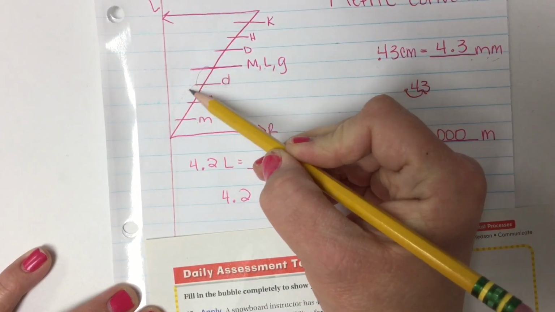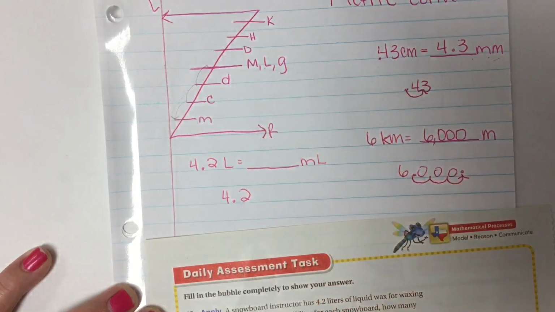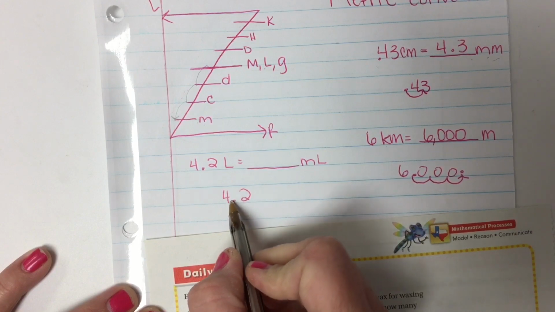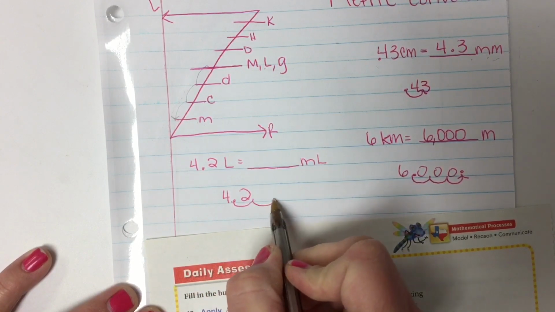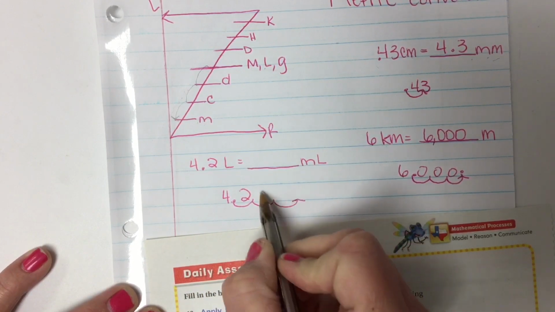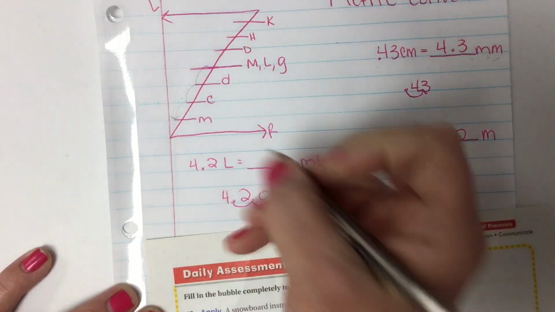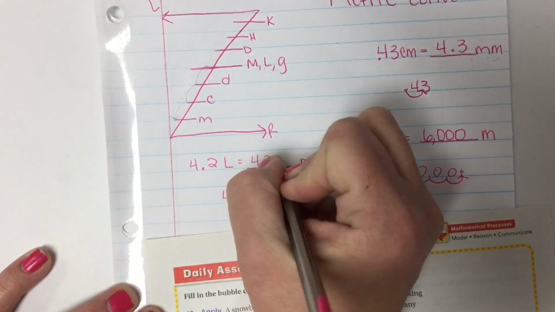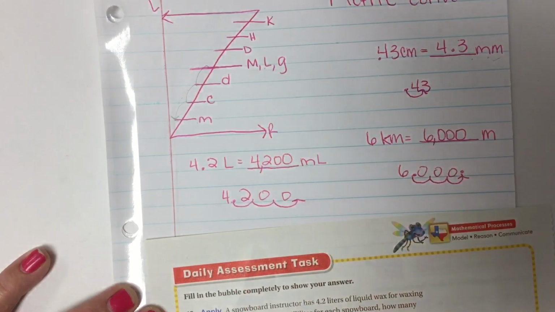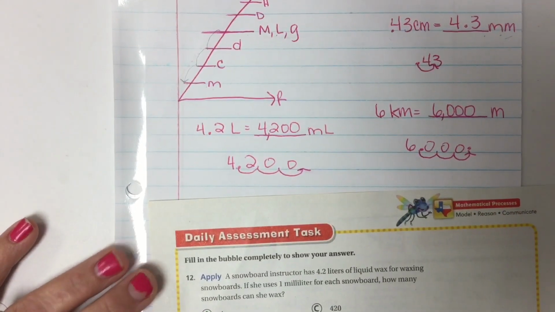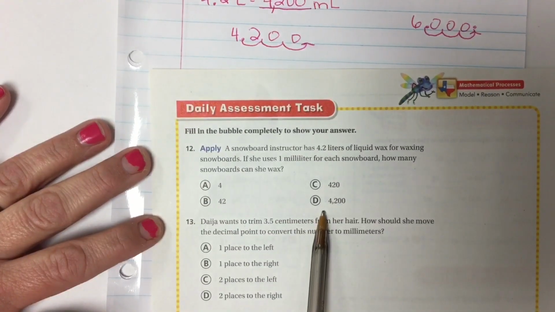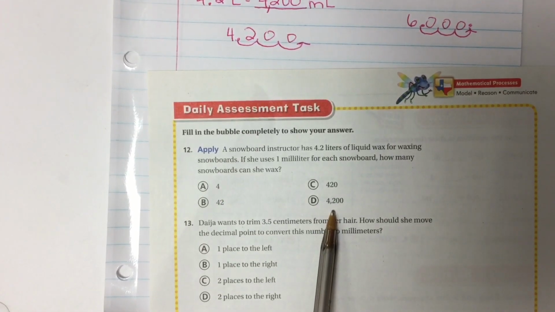So we're going to go 1, 2, 3 steps down, and move that decimal 1, 2, 3 steps to the right. So 4,200 milliliters.